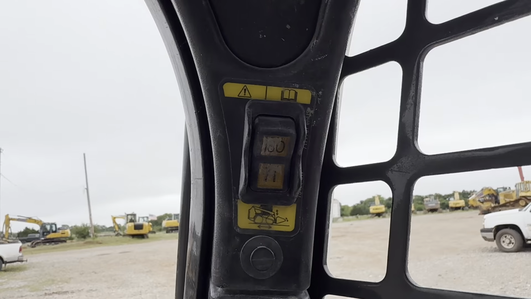The way you switch between these is go ahead and turn your key to the on position. Before you hit any other buttons, you're just going to go ahead and select it here on this rocker switch. We're going to go to ISO, which is actually my personal preference, but it's nice to have different options for different folks. Once you have it there, you can go ahead and fire up the machine.